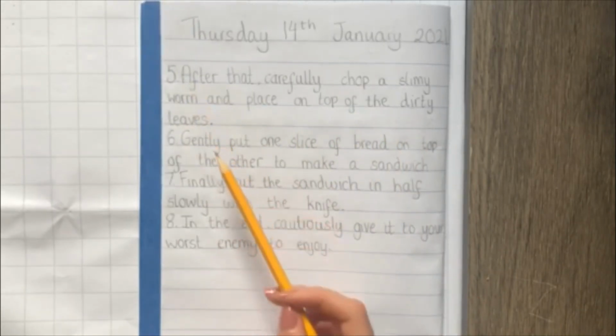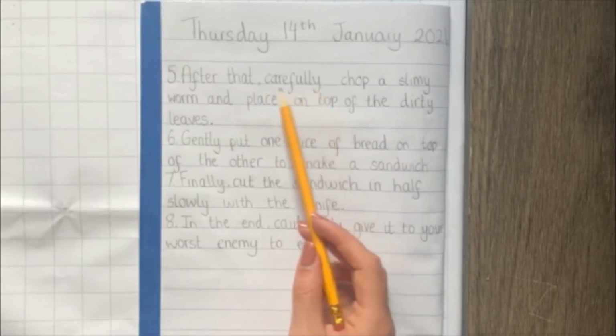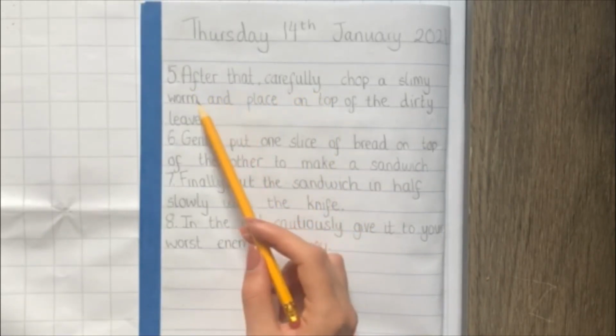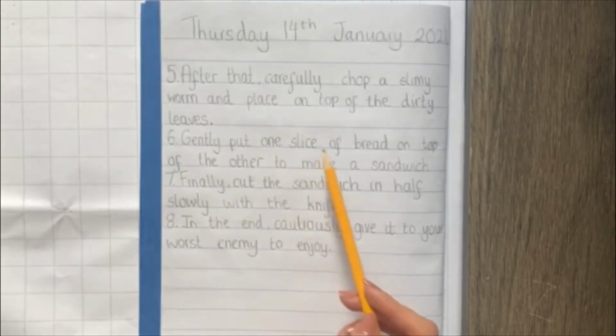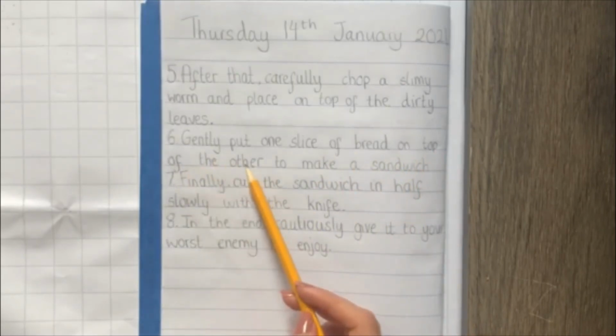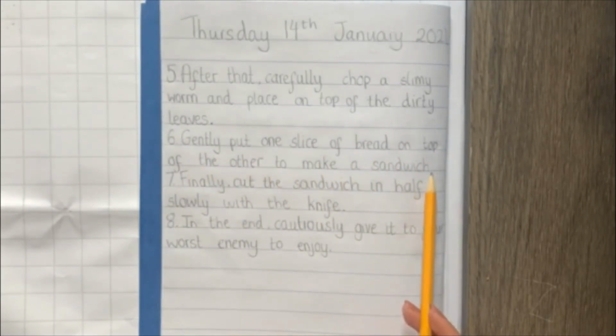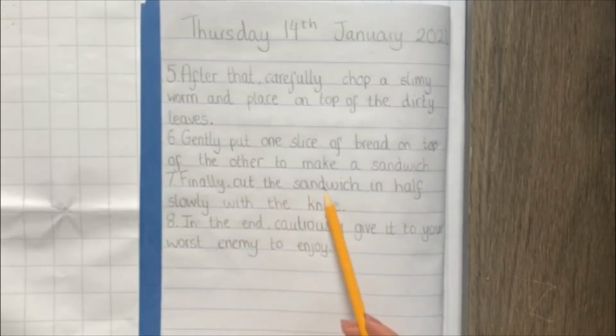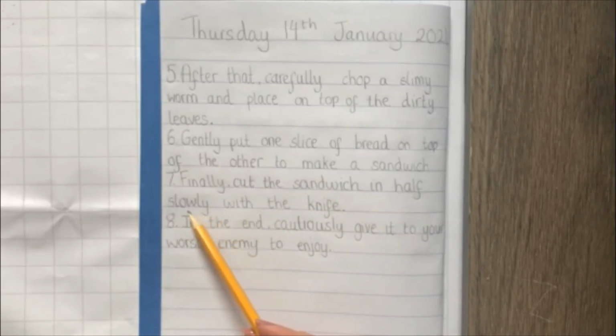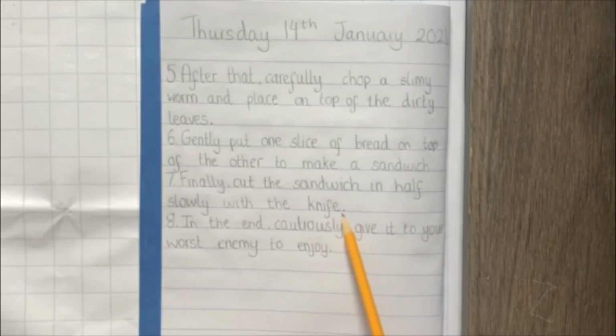Got my full stop and my capital letter. And I have my adverb carefully and my time conjunction after that. 6. Gently, I've got my adverb, put one slice of bread on top of the other to make a sandwich. And I've got my full stop at the end. 7. Finally, got my time conjunction, cut the sandwich in half slowly, got my adverb here, with the knife, got my full stop at the end. 8. In the end, that's my time conjunction, cautiously, my adverb, give it to your worst enemy to enjoy.